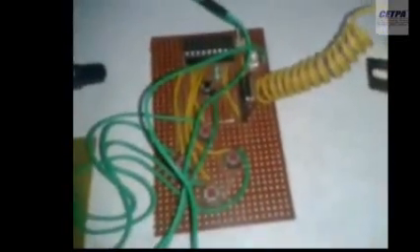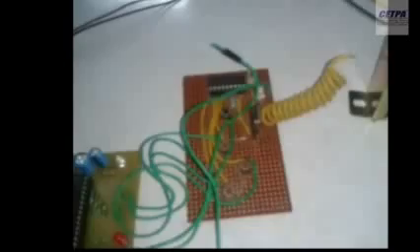Now let's see the transmitter section. In the transmitter section, this microcontroller is responsible for continuously checking the data bits coming from the laptop, and according to those data bits, it transmits some data bits to the RF encoder IC. This is the RF encoder IC, the HT12E, which is capable of generating a 12-bit sequence. In that 12-bit sequence, 8 bits are address bits and 4 bits are data bits.